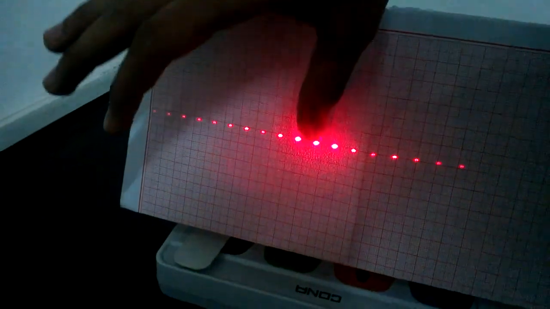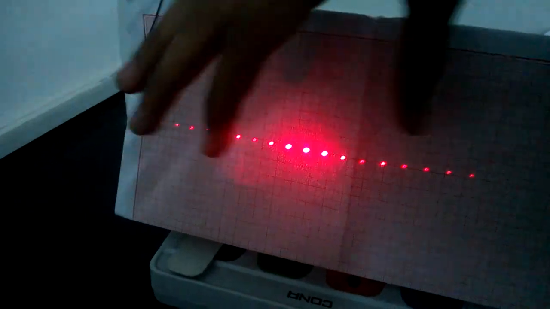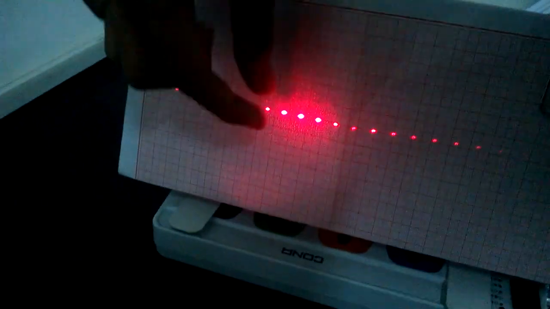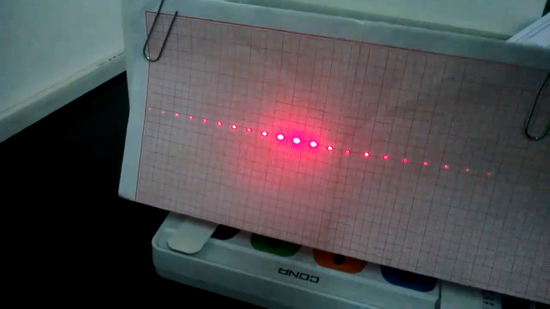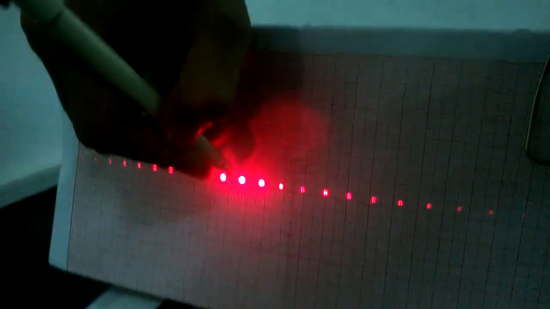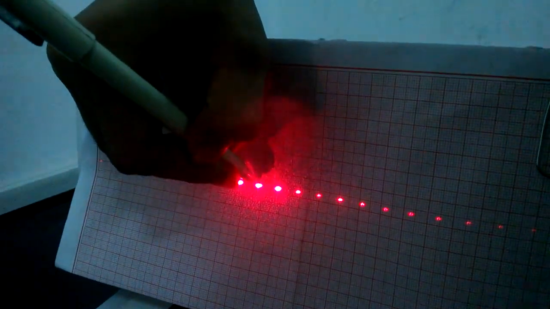Here you see the maximum, the central maxima. After that, as you move to the other sides, the intensity of those dots is decreasing continuously. So we first have to take the distance from the laser grating to this graph as 80 centimeter. After that you take a pencil and you mark the central maxima.